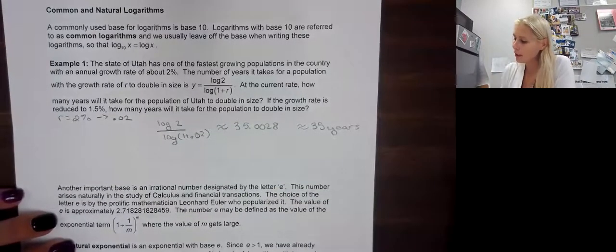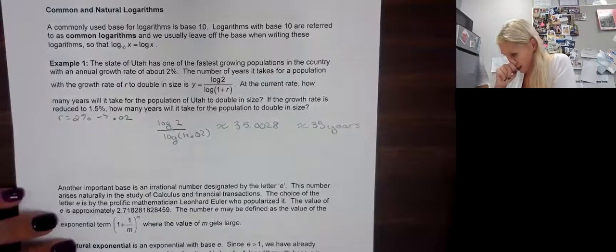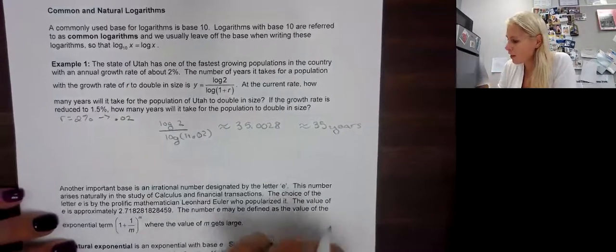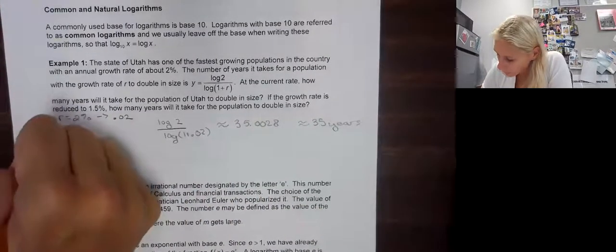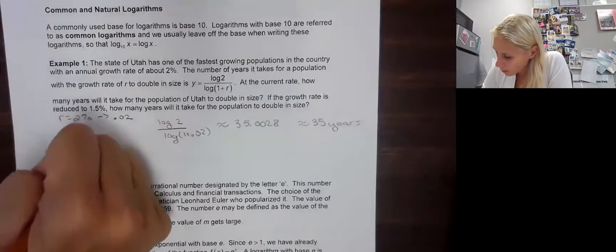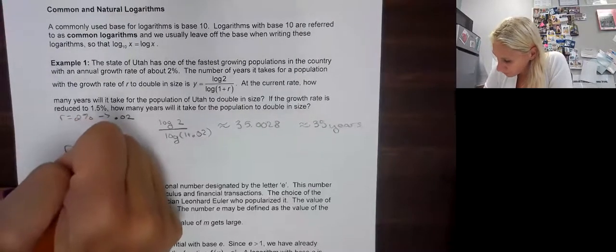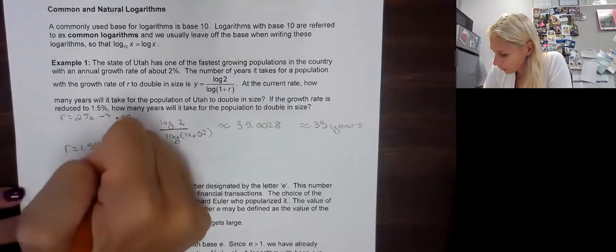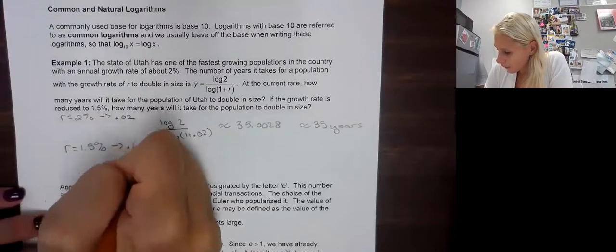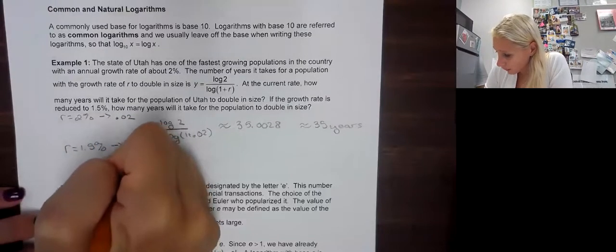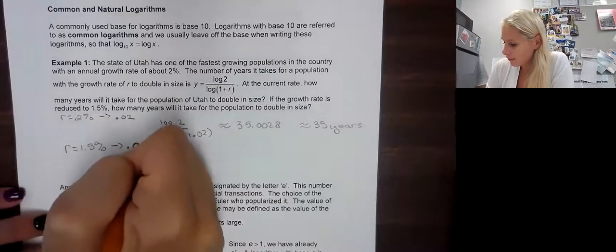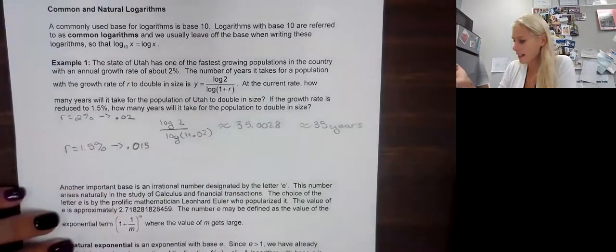Okay, second question for that. If the growth rate is reduced to 1.5%, how many years will it take for that population to double in size? Well, our R now is 1.5%, which of course we need to change over to 0.015, sorry. Common mistake, right?